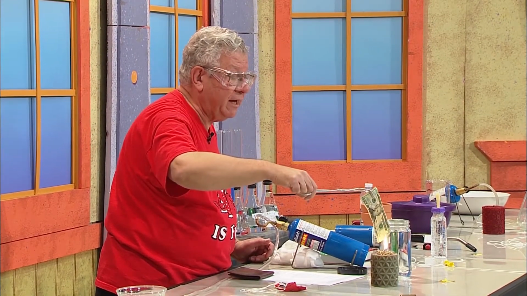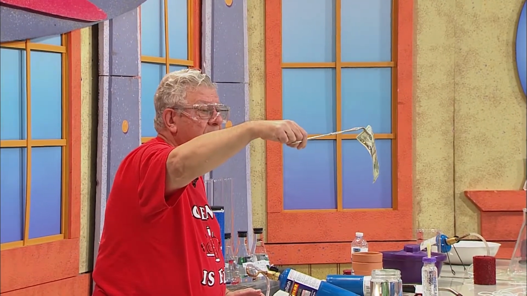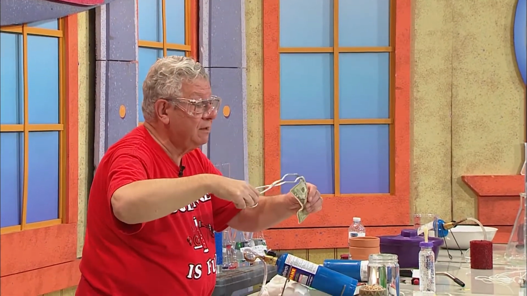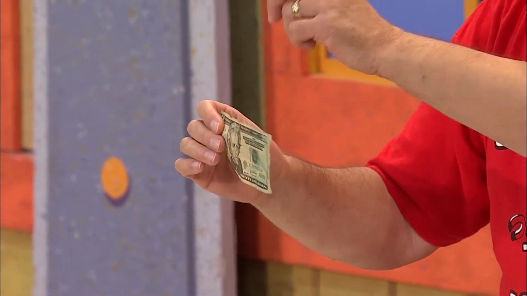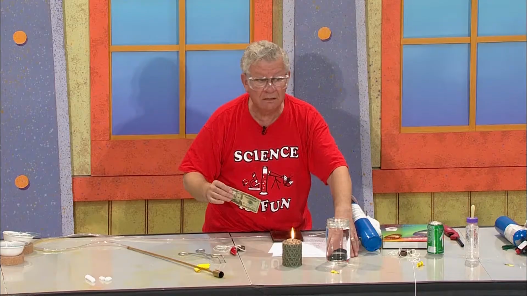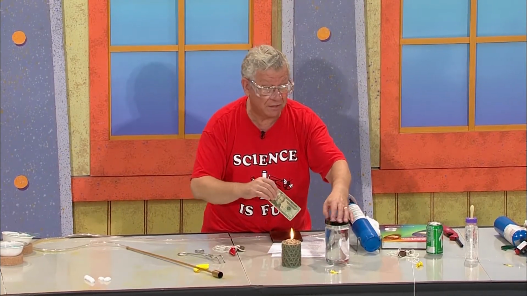And I put it in the flame. And there is a $20 bill on fire, or is it? You saw the flame, didn't you? But the $20 is intact. So now I ask you, can this liquid be water? No. You know from experience that water doesn't burn under these conditions.